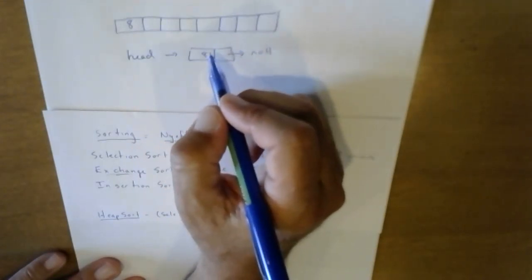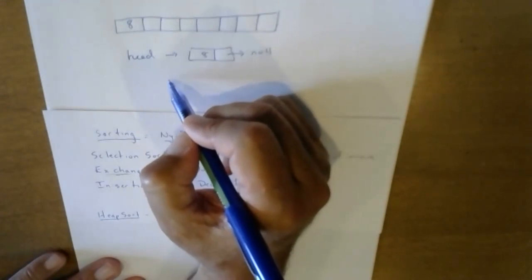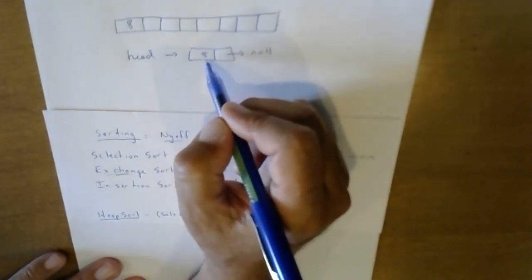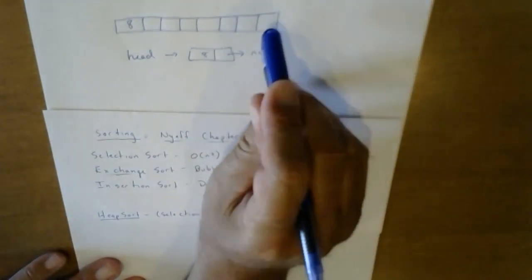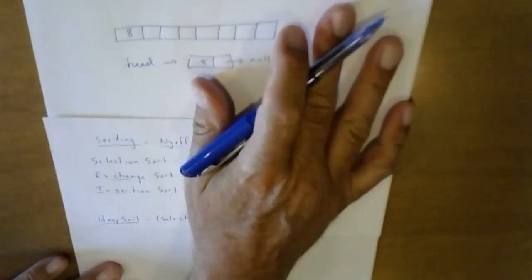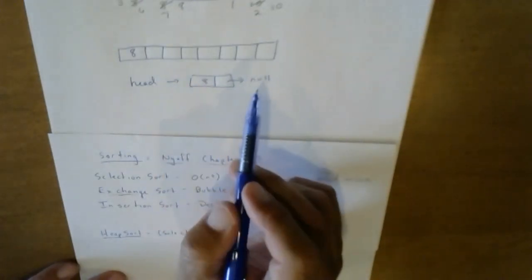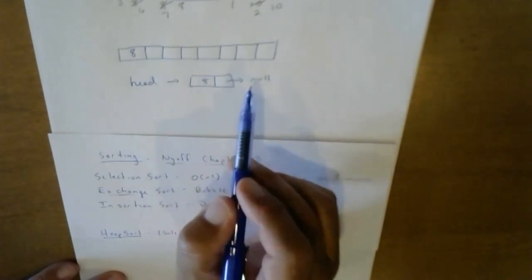My next number was 6. Head goes to 3. 3 would go to the new node 6. 6 would go to 8. So I think I had something for inserting into a linked list that would actually work better than working with an array.